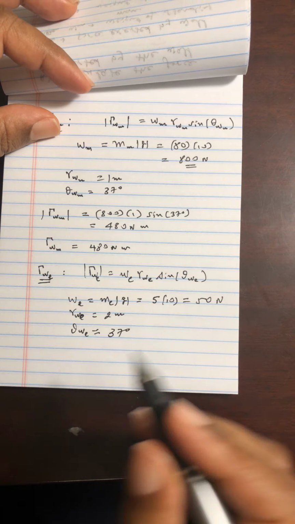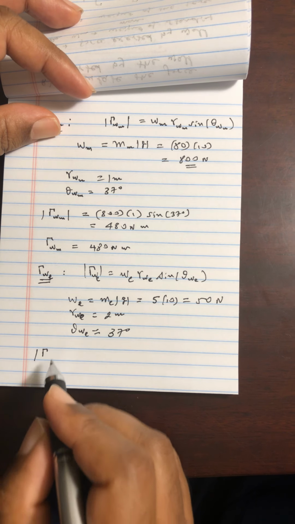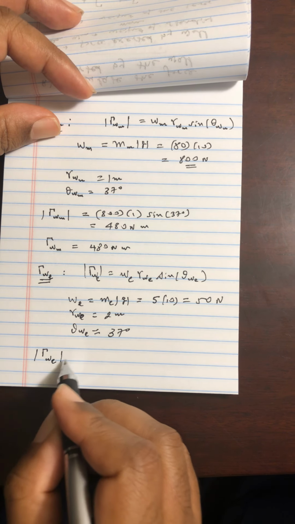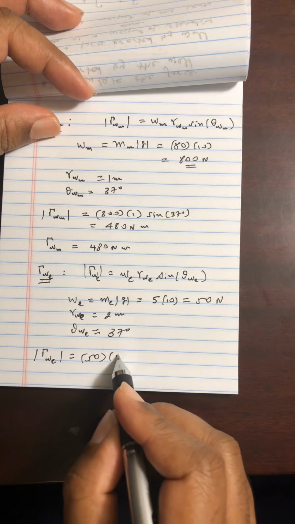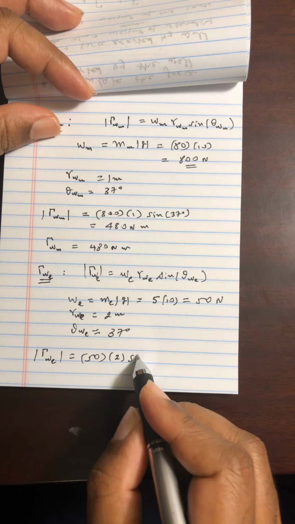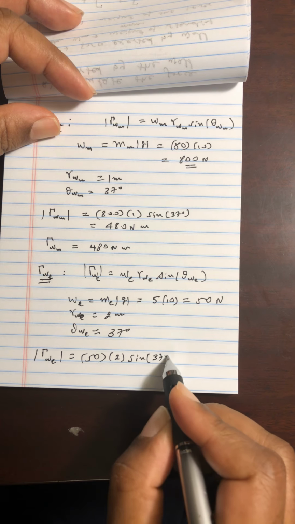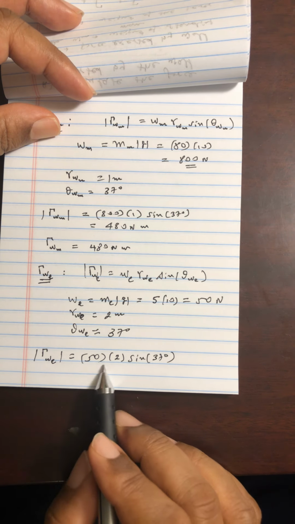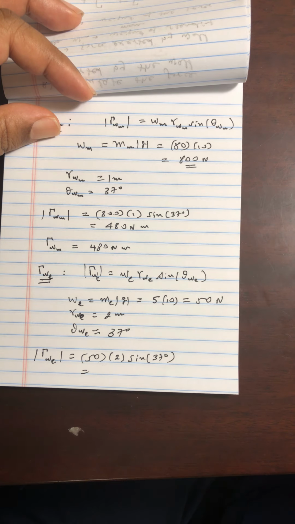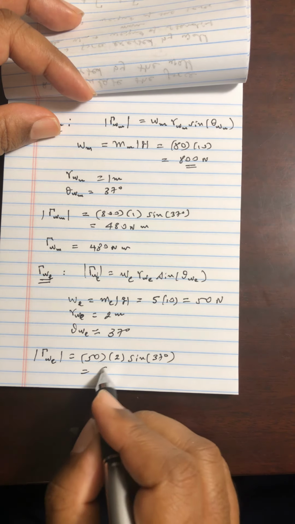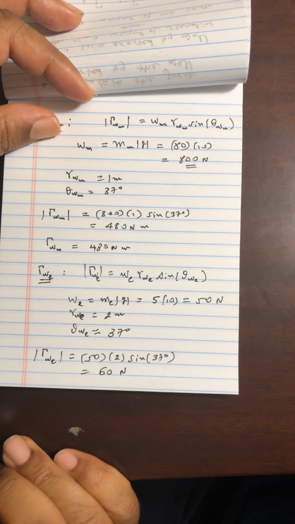So let's calculate the absolute value. That is 50 times the distance 2 times the sine of 37 degrees. So this is 100, this is 0.6, so you get 60 newtons.